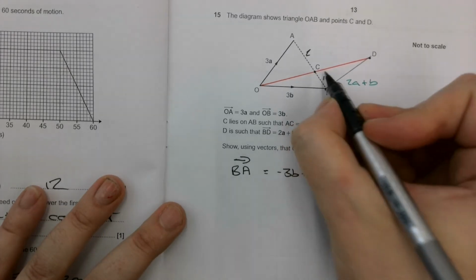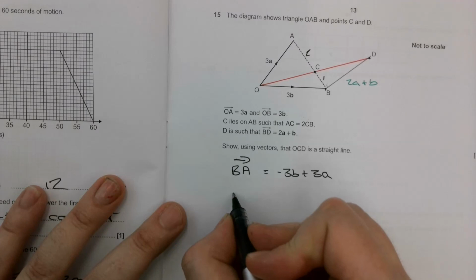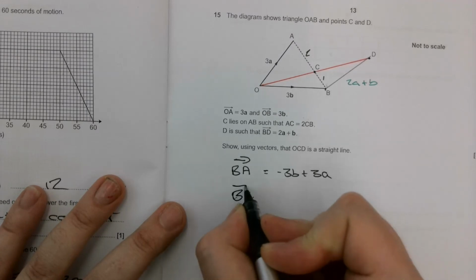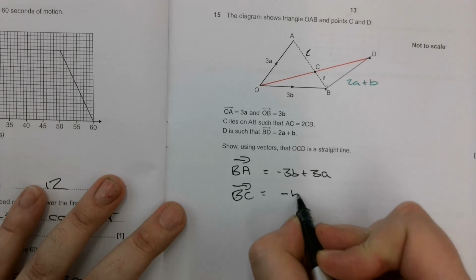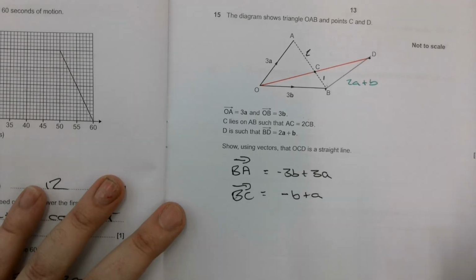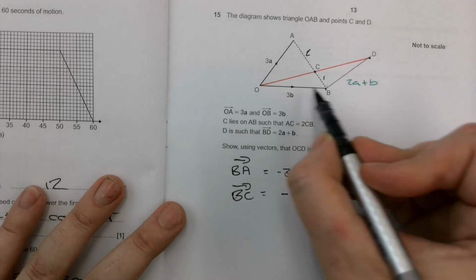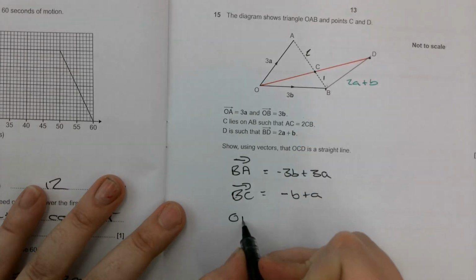Now, B to C is 1/3 of that distance because the line has been split in a ratio 2 to 1. B to C equals minus B plus A. And then we want to go from O to C, so we're going to go 3B minus B plus A. Oops, sorry, OC.